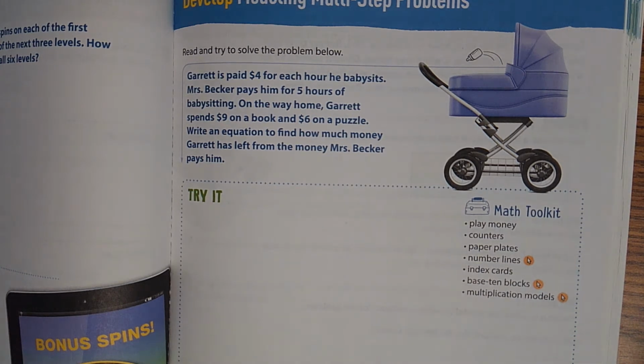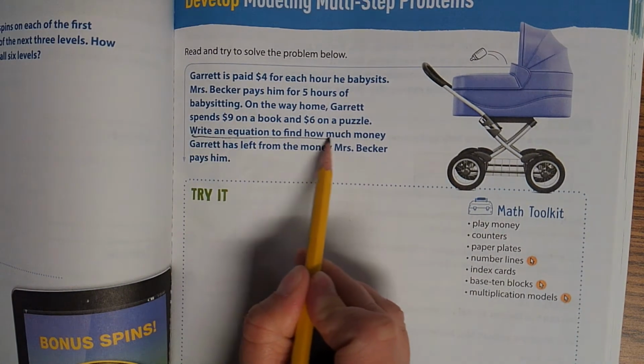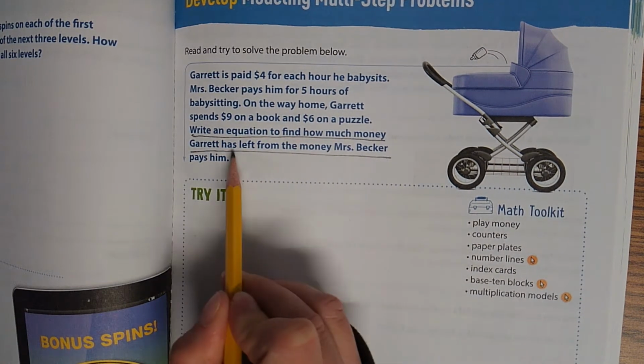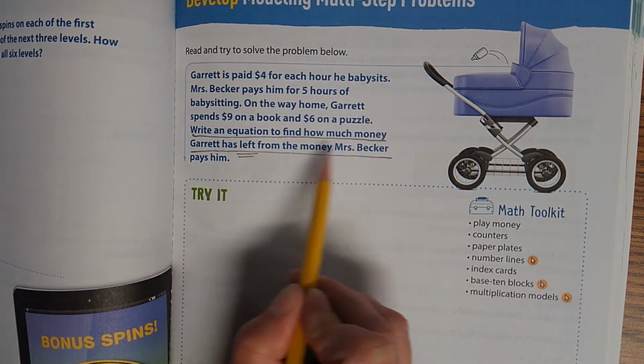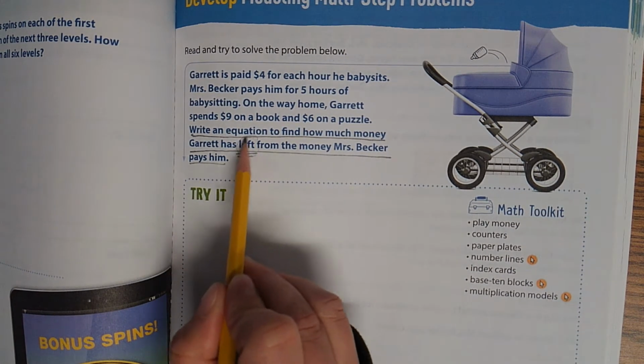Garrett is paid $4 for each hour he babysits. Mrs. Becker pays him for 5 hours of babysitting. On the way home, Garrett spends $9 on a book and $6 on a puzzle. Write an equation to find how much money Garrett has left from the money Mrs. Becker pays him. So this is what we're asked to do. Okay? So we need to know how much he has left.